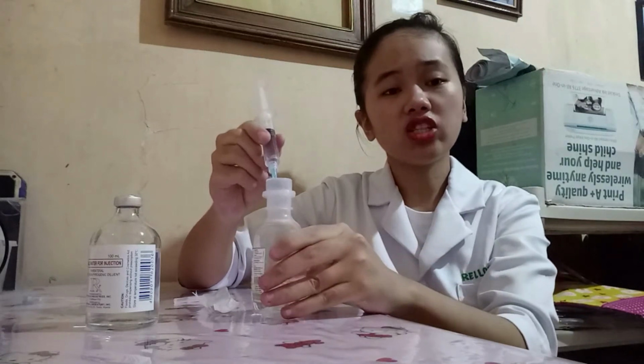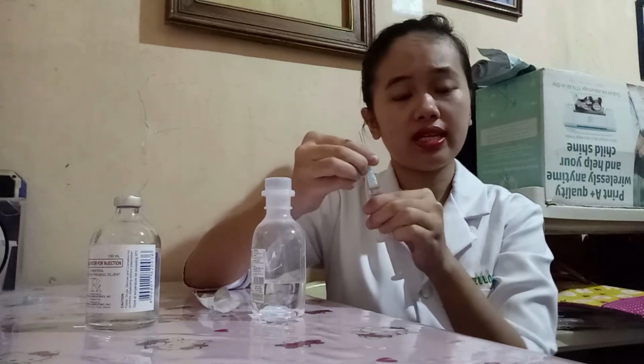Slowly, until I get the 4 ml of medication. So the syringe now contains a mixture of medication from vial A and B. So I'm just going to cover the needle to maintain its sterility.